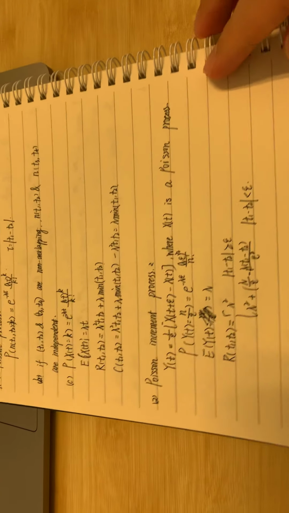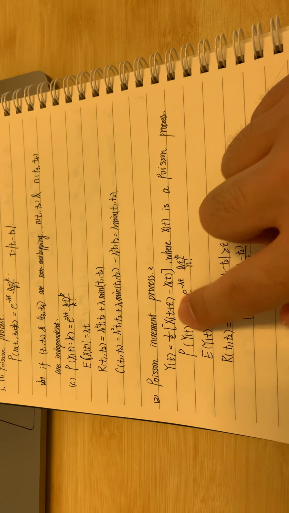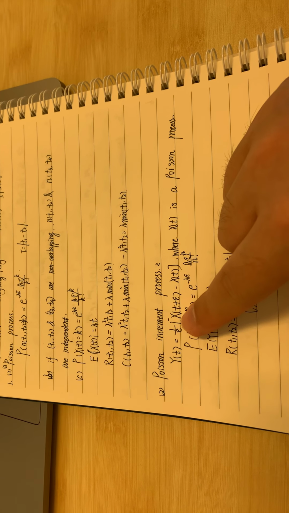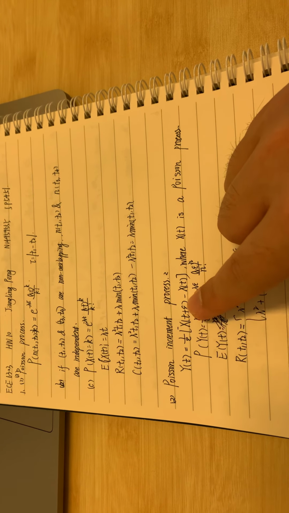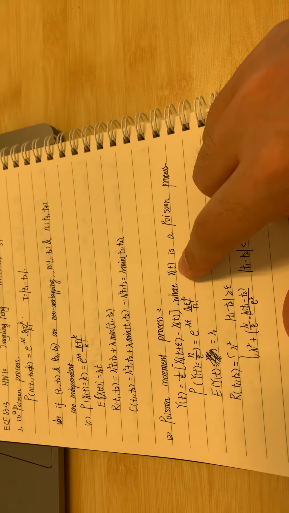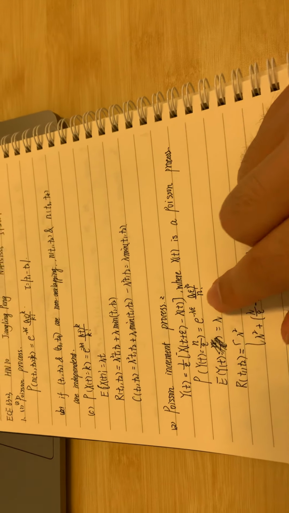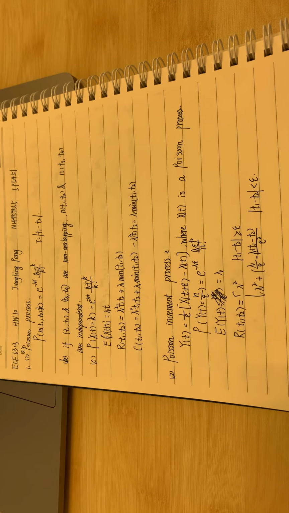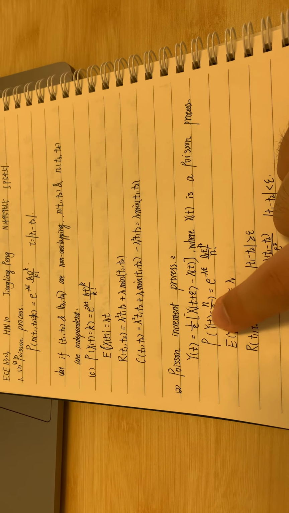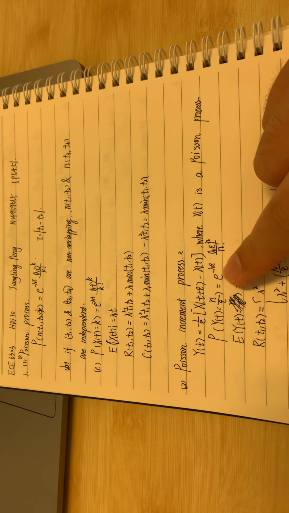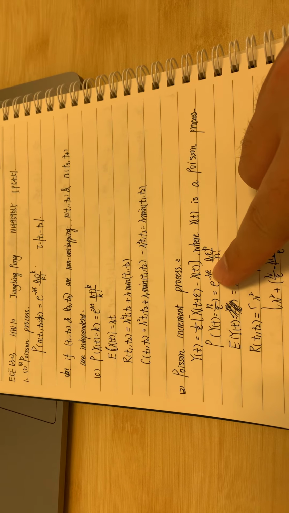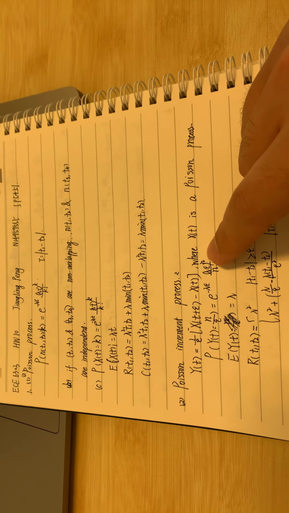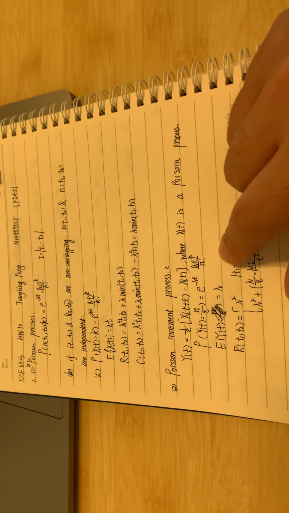Okay, the next sub-question is the Poisson increment process. The definition is as follows. We have Y(t) equals 1 over epsilon multiplied by X(t) minus X(t minus epsilon), where X(t) is a Poisson process. The first order probability mass function, Y(t) equals n over epsilon, equals e to the power of minus lambda epsilon, times lambda epsilon to the power of n, over n factorial.